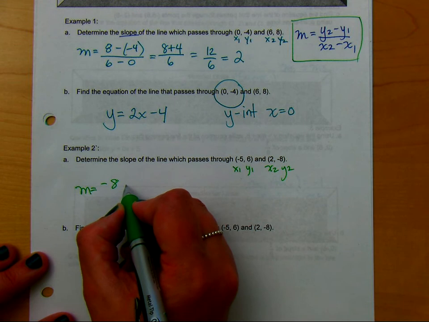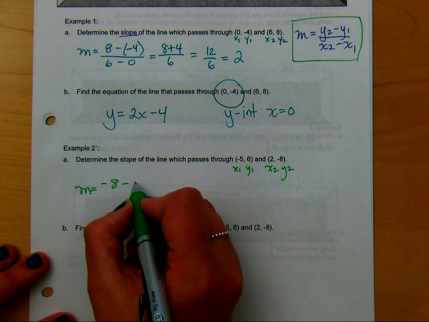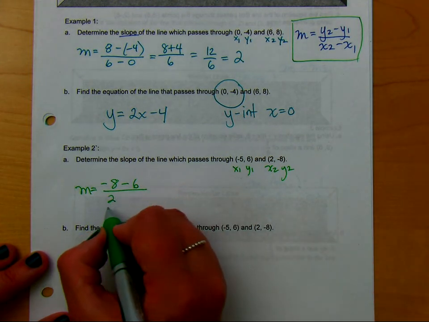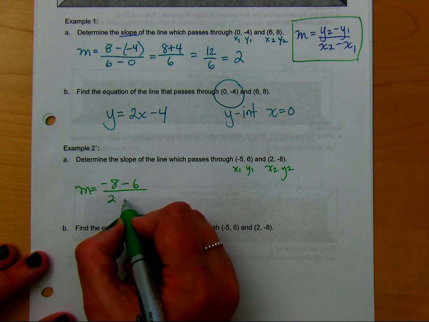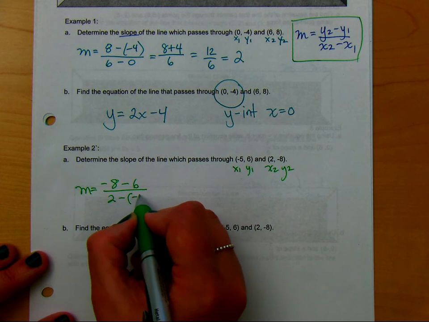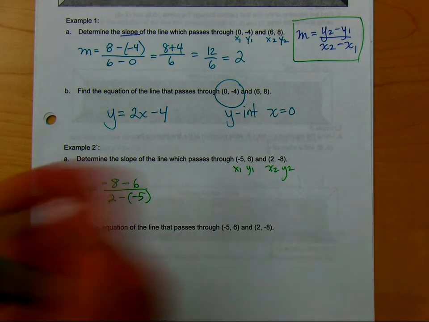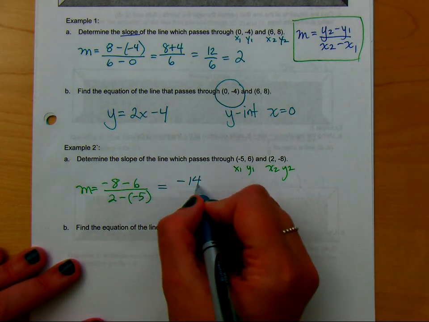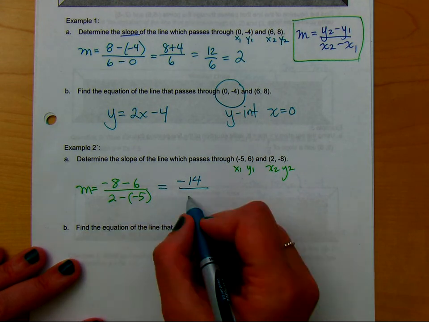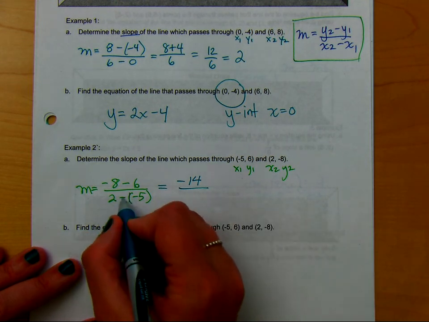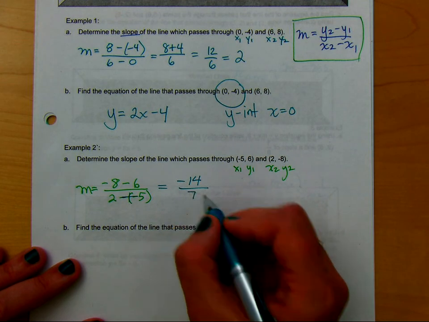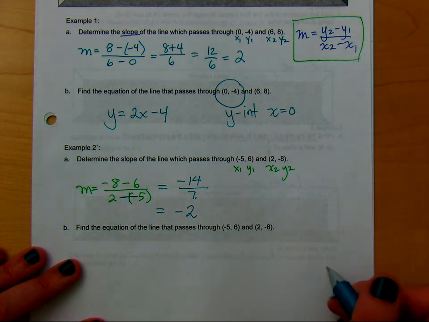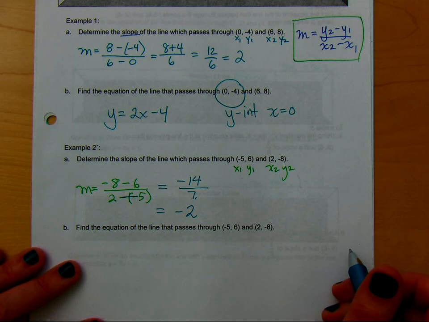-8 minus 6 over 2 minus 5? Minus -5. That's one of the most common mistakes that people will make, okay? And so now we simplify. The numerator is going to be -14. The denominator is going to be 2, basically plus 5, which is 7. And what's -14 divided by 7? Excellent, -2. And so this is the whole reason why we have this point-slope form.